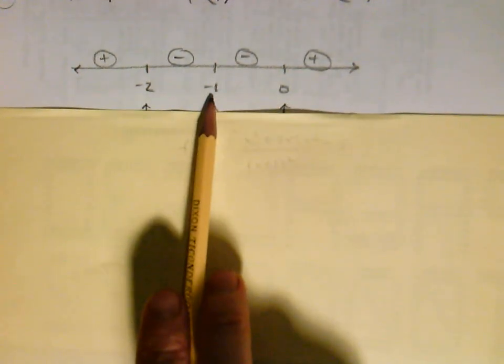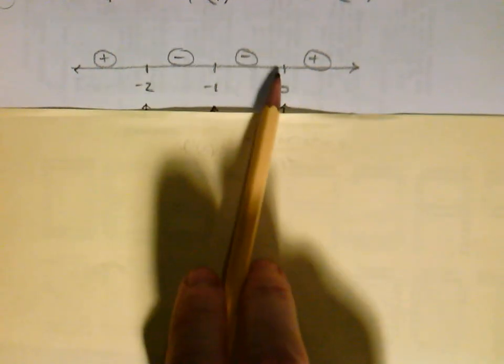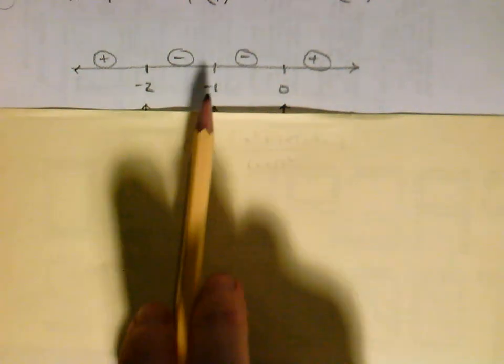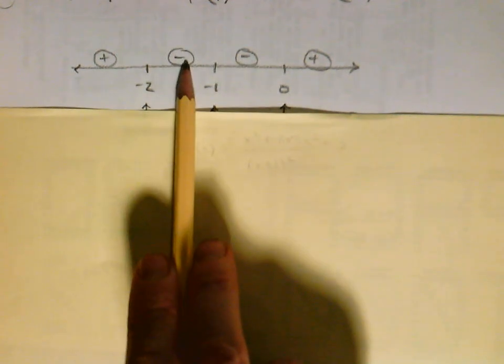Hey, at -1, it did not change. That's interesting. Let's skip that. Let's go on to 0. There it changed from negative to positive. Which type of extrema was that? Well, it was going down, then it stopped going down for a moment, and it started going back up, so that must be a local min. So we got a local max, we got a local min. What's happening here at -1? Negative, negative.